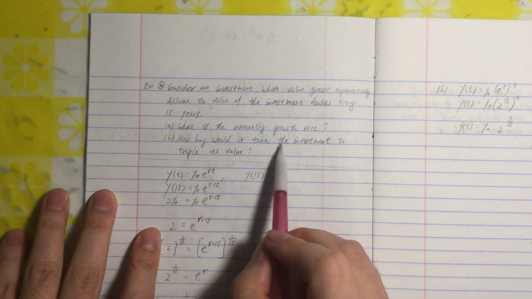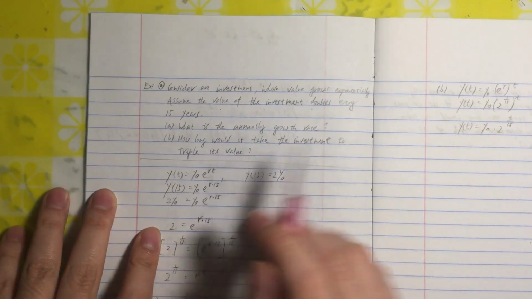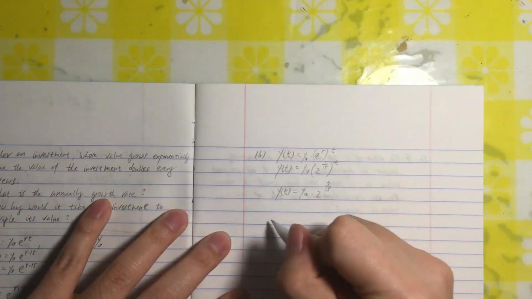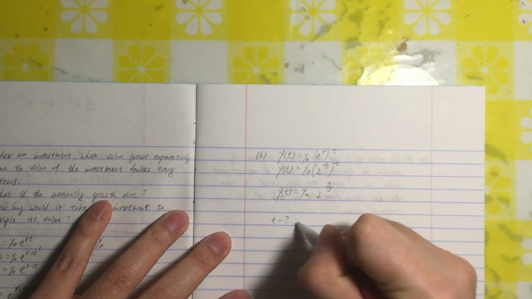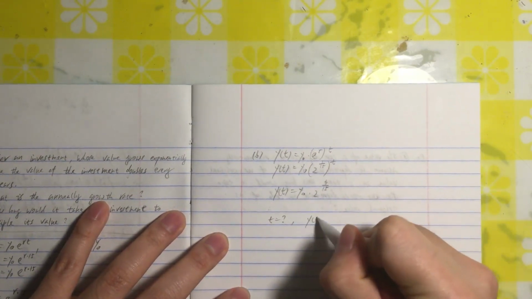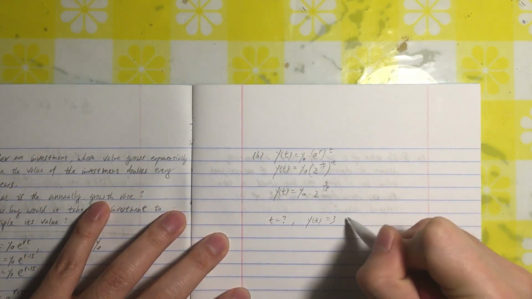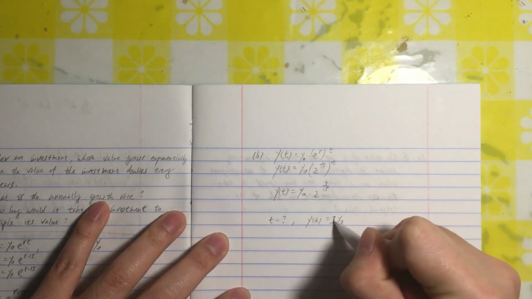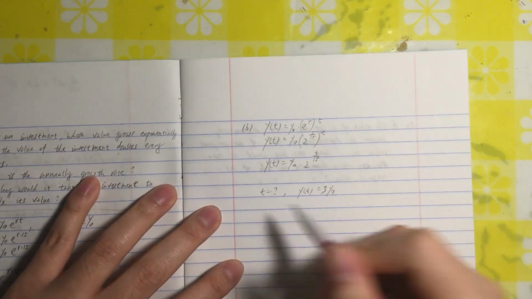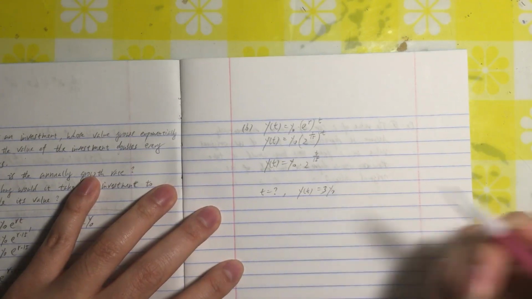Next, we try to find out how long it will take the investment to triple its value. So in part B, we are looking for t such that y of t equals the triple of the initial.